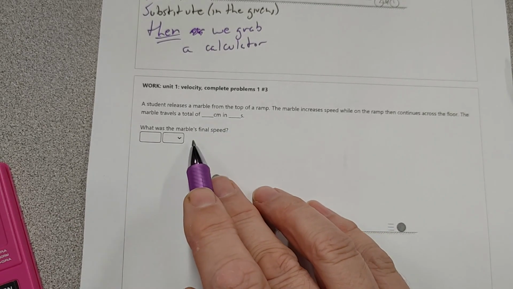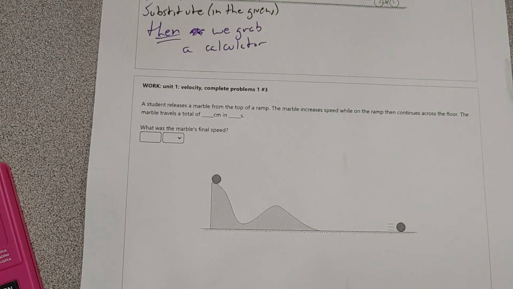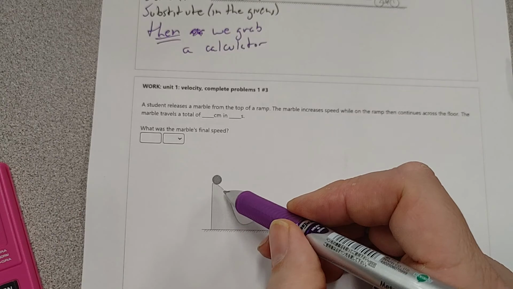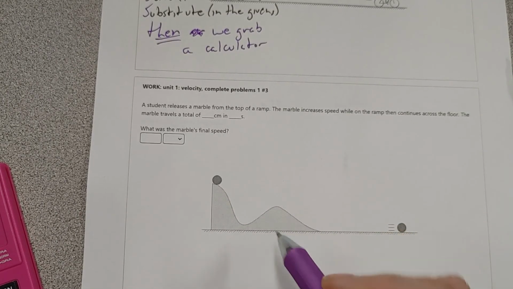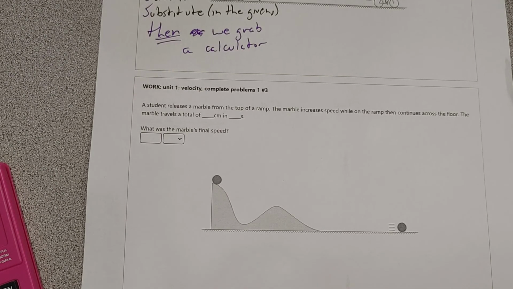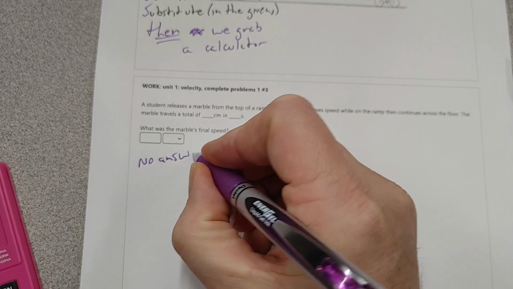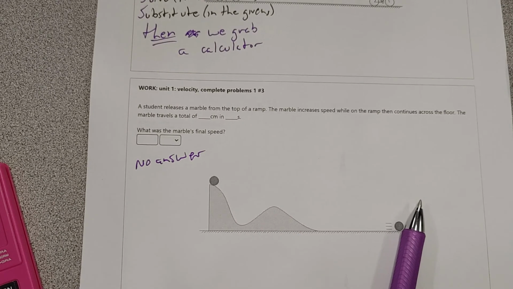But the final speed cannot be determined from the average speed because it didn't speed up at some steady pace. It sped up at different rates. It sped up more here than it did over here. And it actually slowed down in this segment here. This question has no answer. I don't remember what their phrasing is for it. What is their phrasing? Cannot be determined.